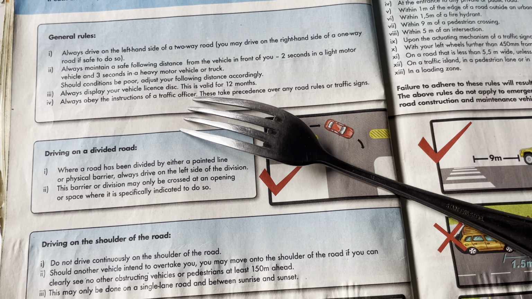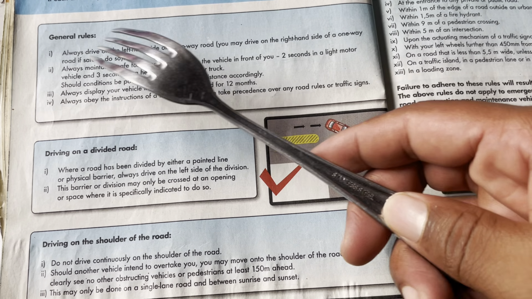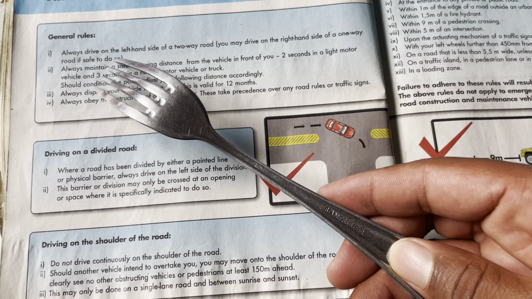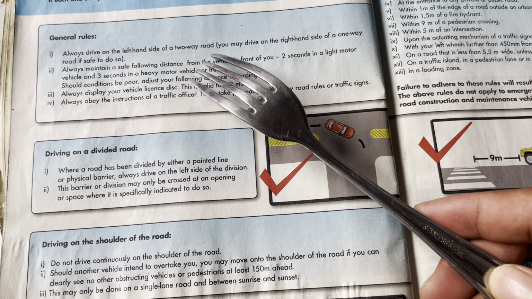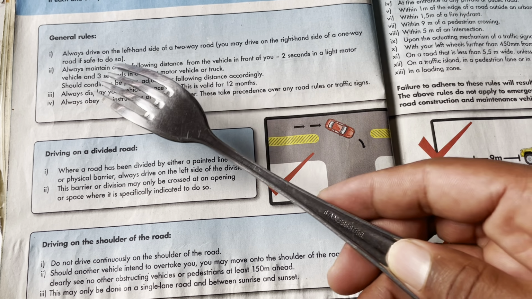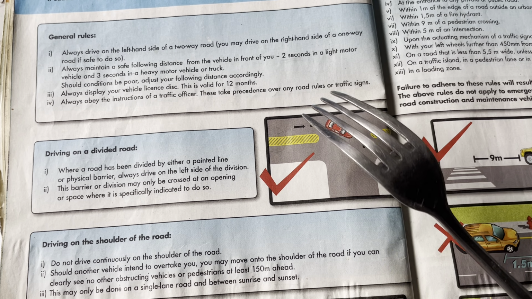Hi guys, so today let's look at the rules of the road. We're going to start by looking at the general rules. General rules: always drive on the left hand side of a two-way road. You may drive on the right hand side of a one-way road if it is safe to do so.